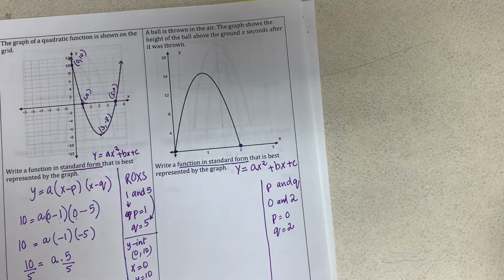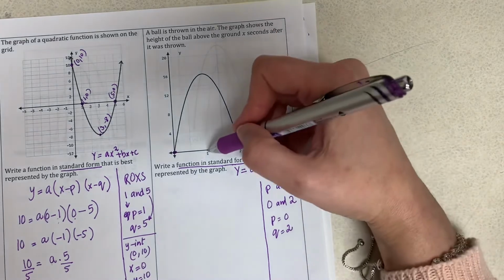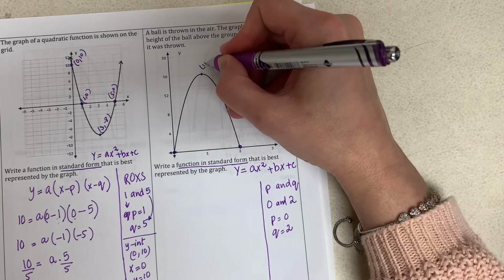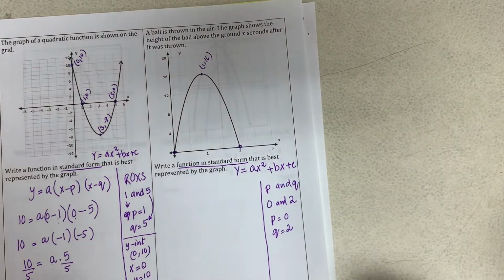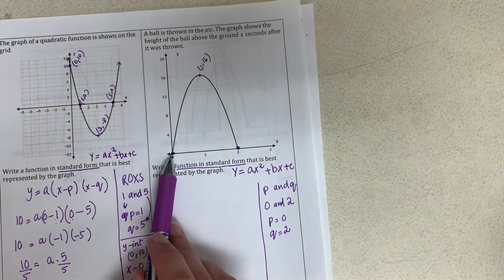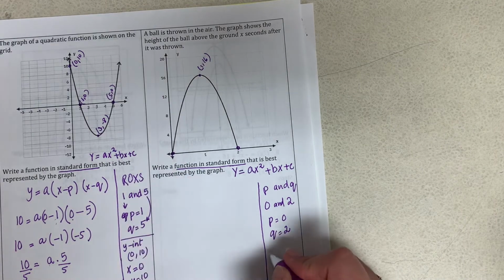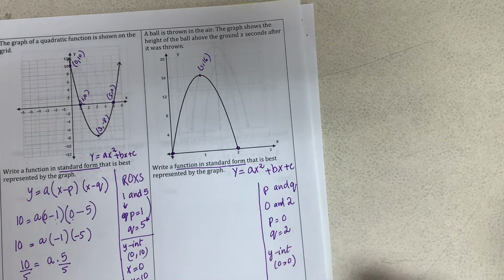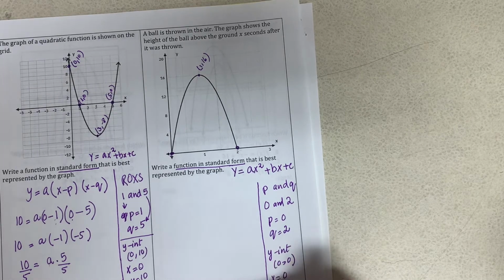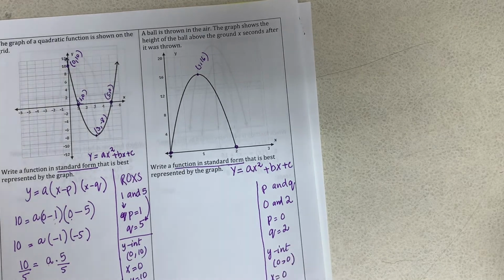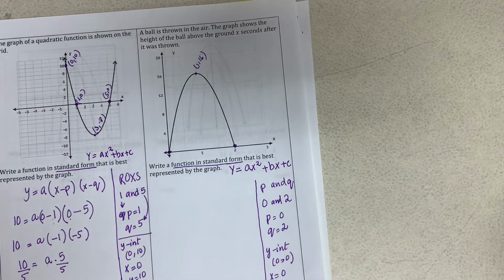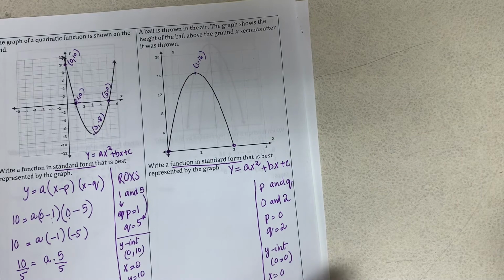I need one value of x and y. It could totally be the vertex, which is (1, 16), or the y-intercept, which is (0, 0), because this is also the y-intercept. So the y-intercept is (0, 0). My x value is 0, my y value is 0. I would use these points because that's actually easier. What I'm trying to find is A. A is question mark.